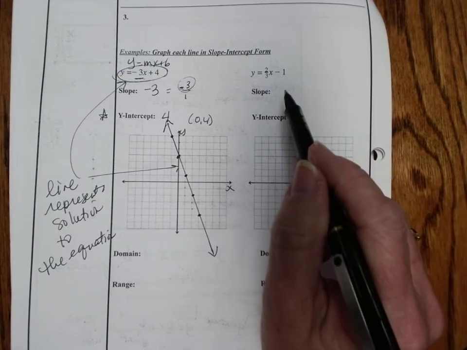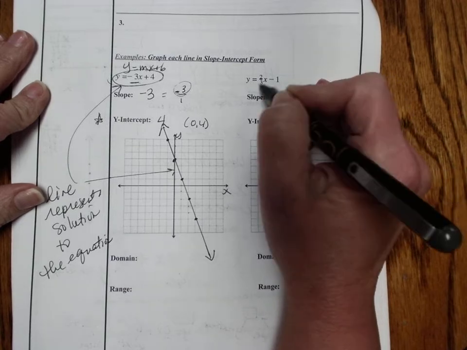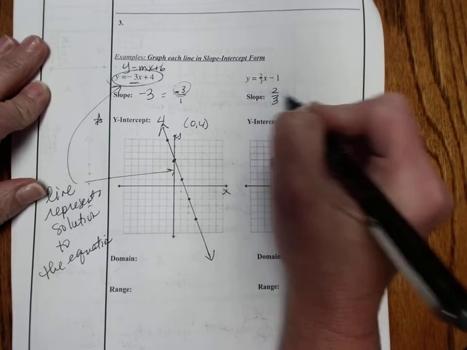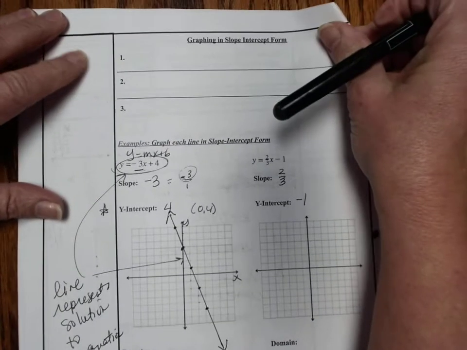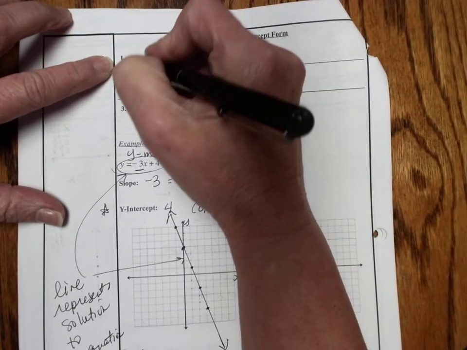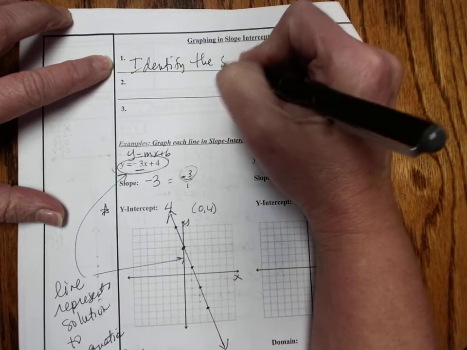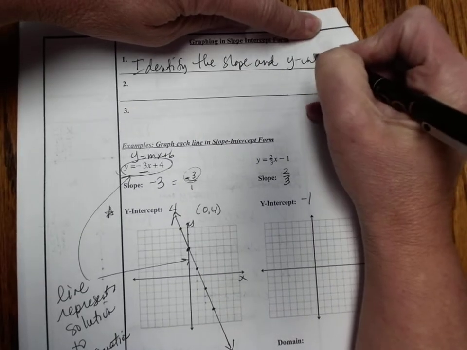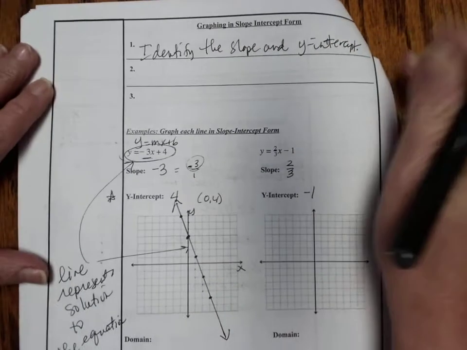Okay, so let's try this one. So let's look at what we did first. We first have to identify the slope and the y-intercept from the equation. So the slope is 2/3. The y-intercept is a -1. So what we did, we have to identify the slope and y-intercept.